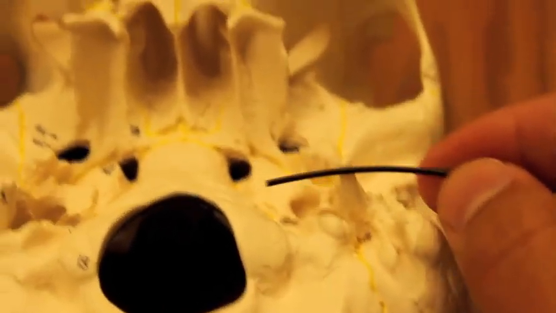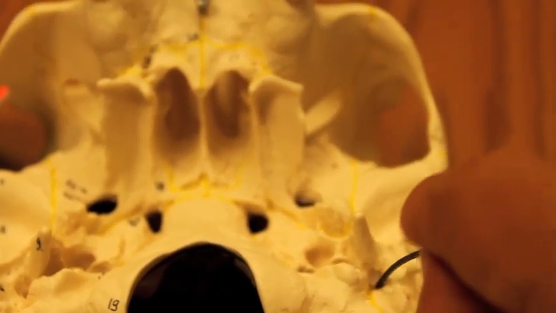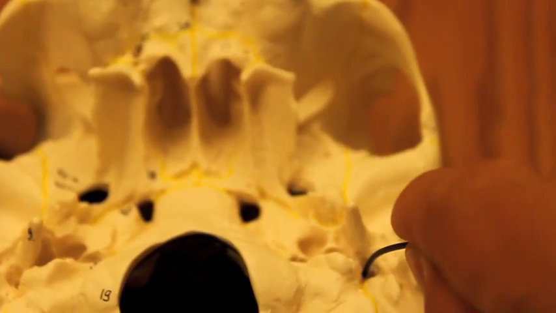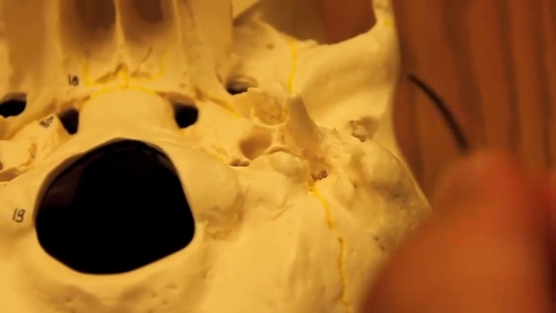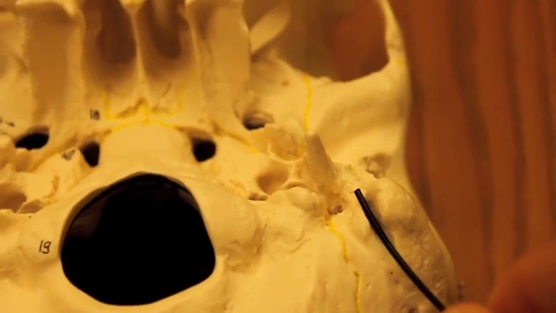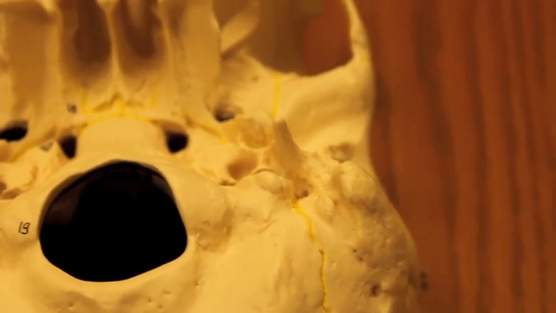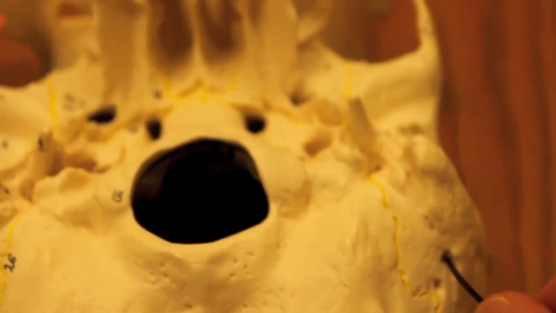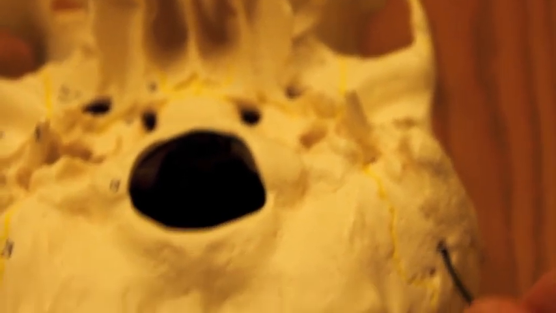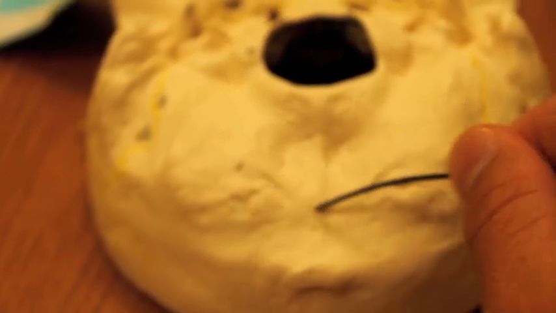Then we have the styloid process, which is this little process that sticks up here, and just behind that we have the stylomastoid foramen, and this is the mastoid process. Then we have the occipital groove that runs right here, next to the mastoid process. Then you have the mastoid foramen, which is down here, behind the mastoid process. Then you have the superior nuchal line, which we've covered before, which goes along with the external occipital protuberance. You have the inferior nuchal line there.